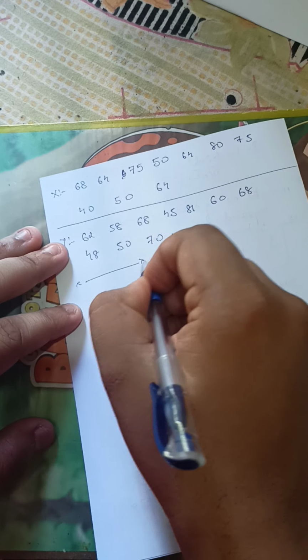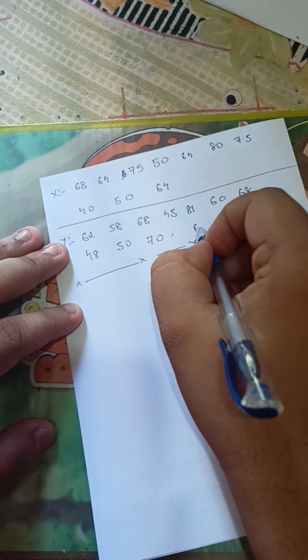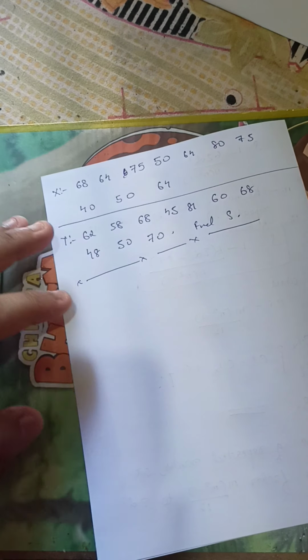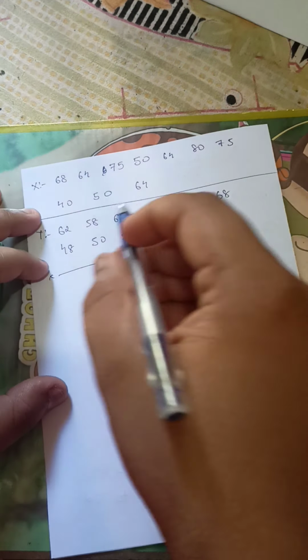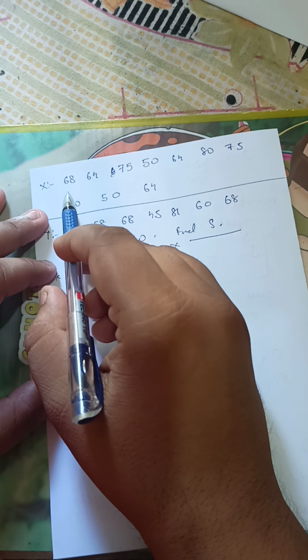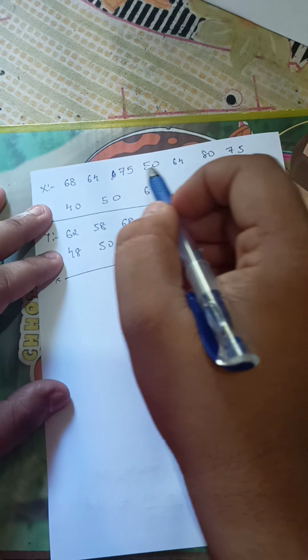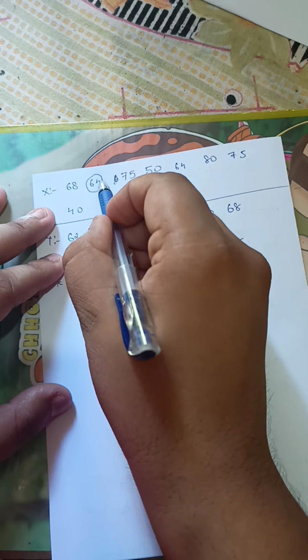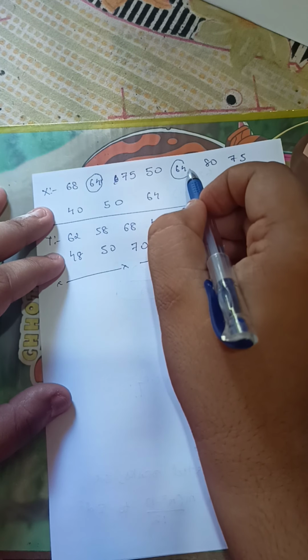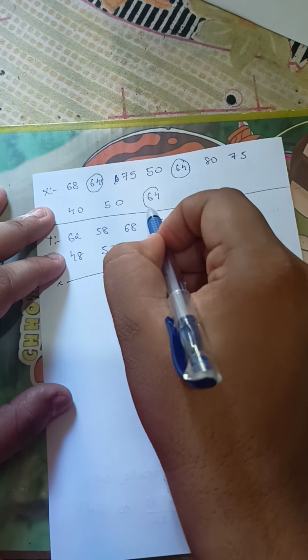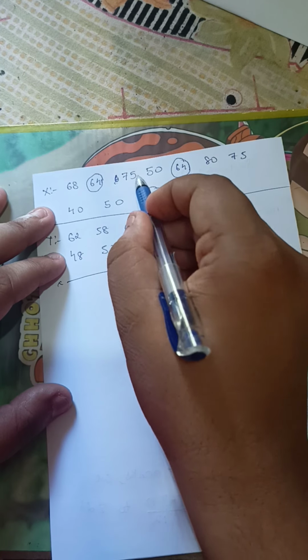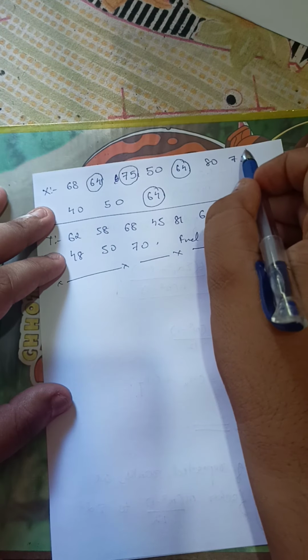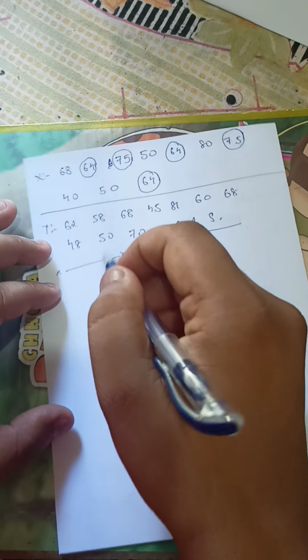Now we have to find the rank correlation coefficient, rho. This is the question. From the question itself, suppose we take the first part, x. Here 64 is repeated 3 times, and similarly 75 is repeated 2 times.